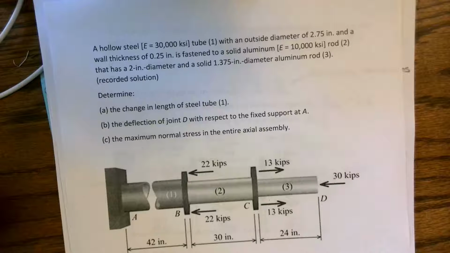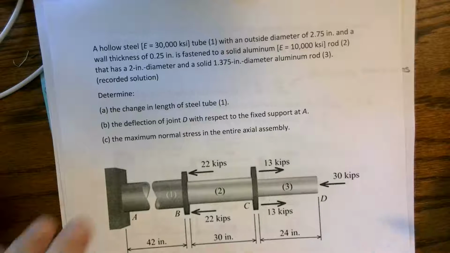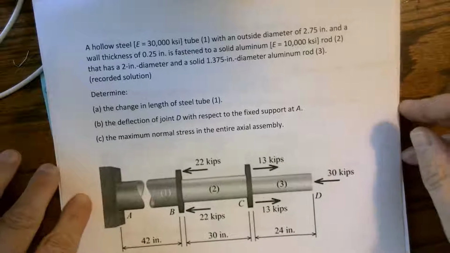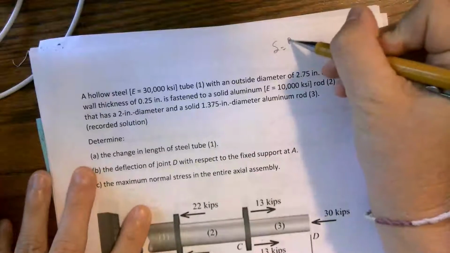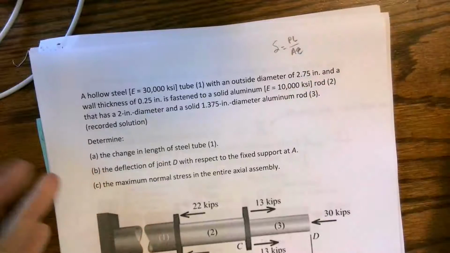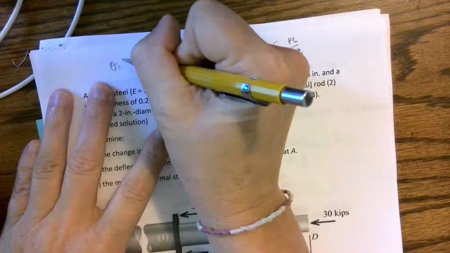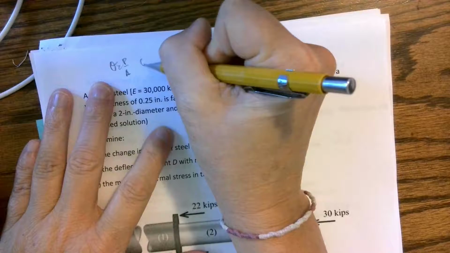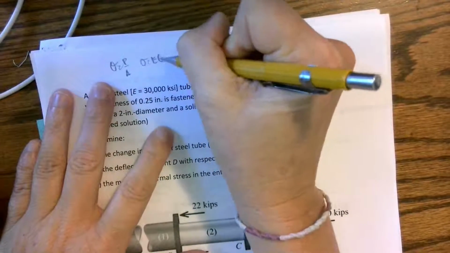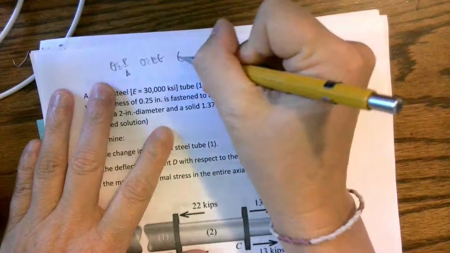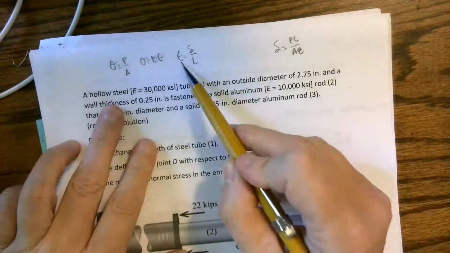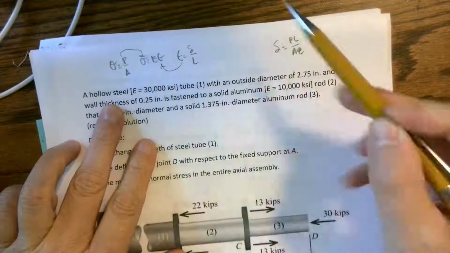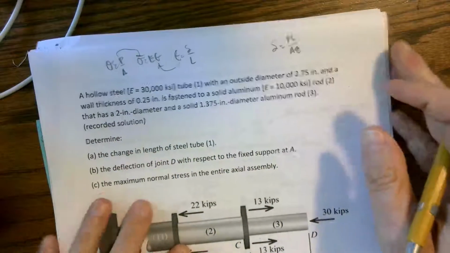Okay, so this is the third problem from lecture today. We're in section 5.1 to 5.3 of the textbook. We just combined everything we've done so far this semester into P over AE. So we started with stress is P over A. Then we found that there was a relationship using Hooke's law between stress and strain. And strain was just change in length over length. So we can put these equations together and come up with this deformation equation.